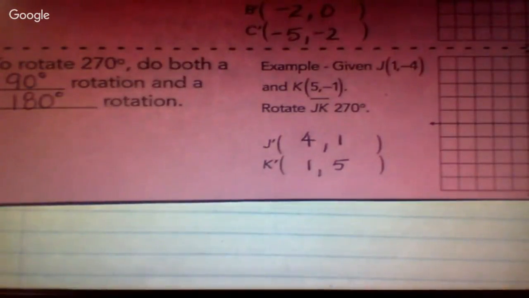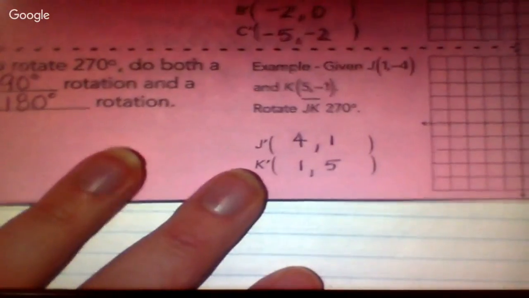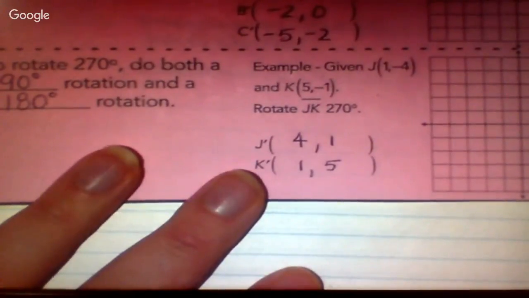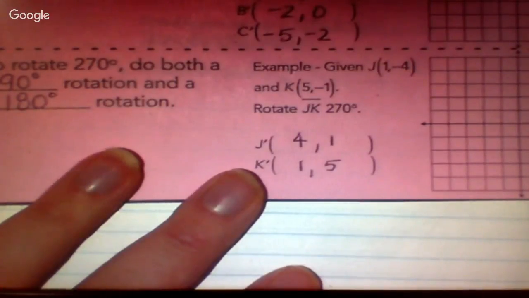Okay. So if I'm at 1, -4, what quadrant am I in? Positive X, negative Y. The 4. So I'm down here. I'm going 270 degrees counterclockwise.